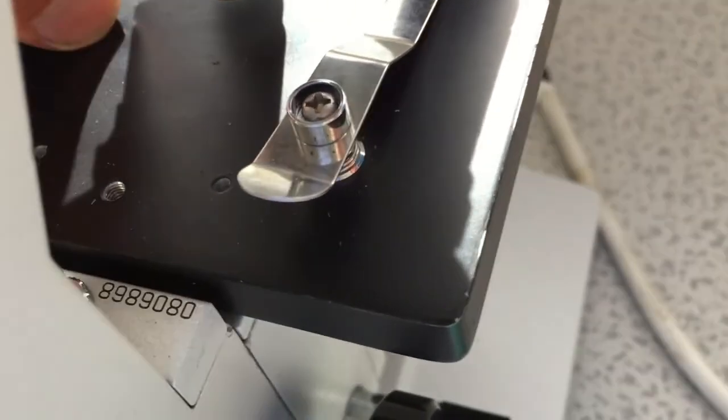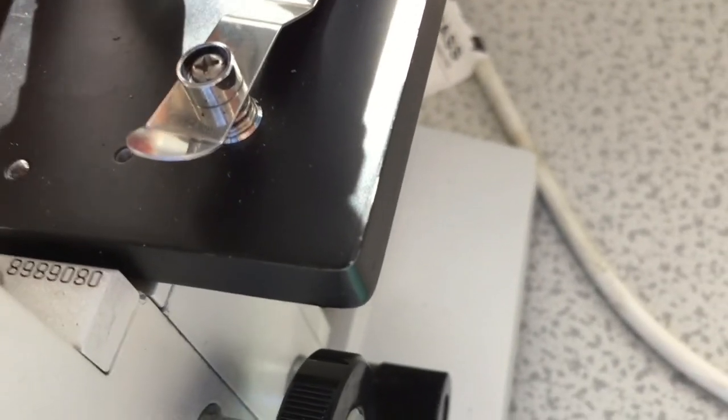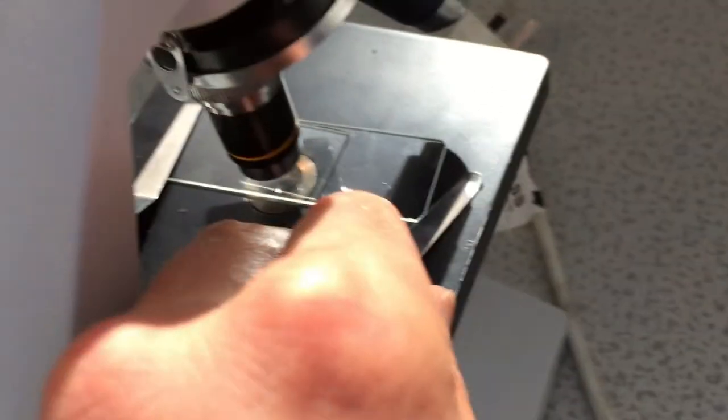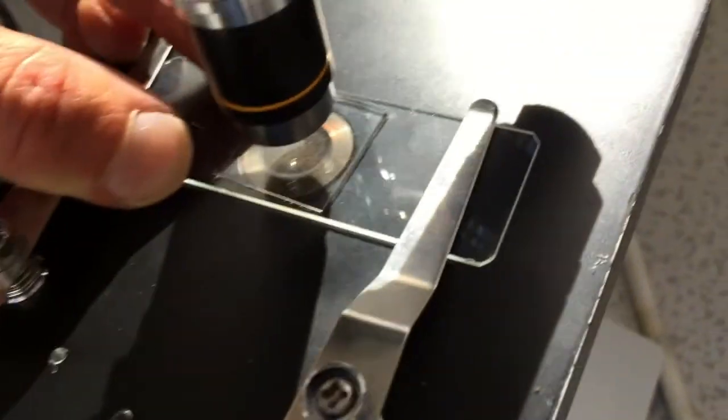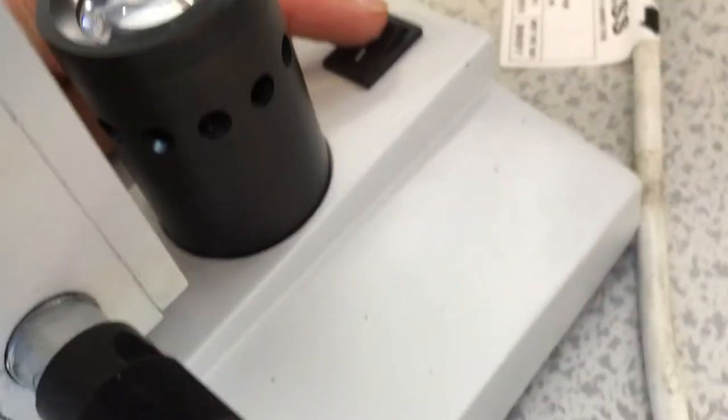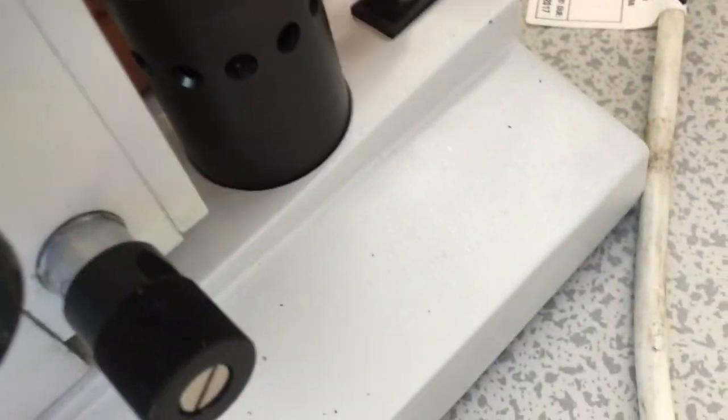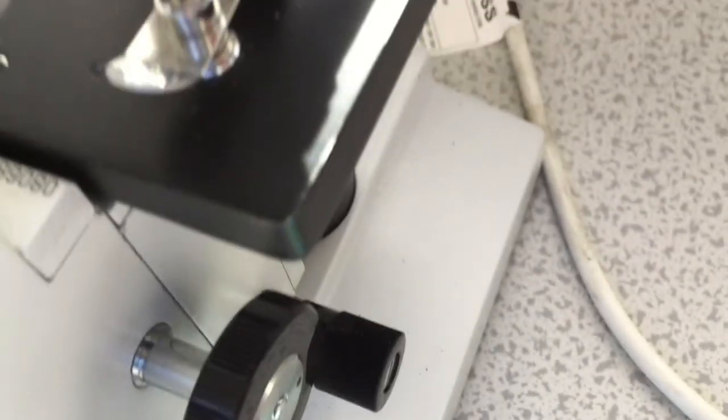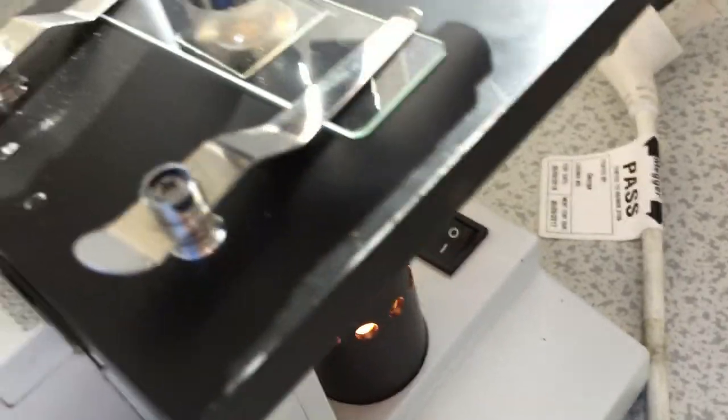and that just positions the slide under where your lens of the microscope will be able to focus in on it. So once it's located under your lens, you then turn your light source on, which is the button down here in this case. So turn it on. So that's the light source on.